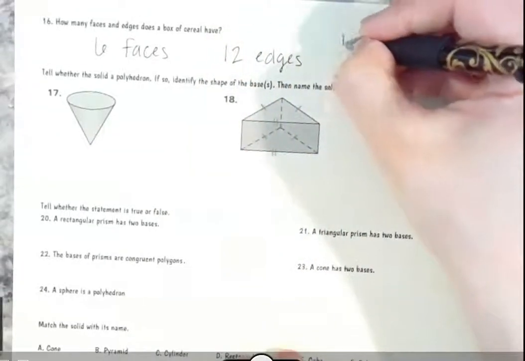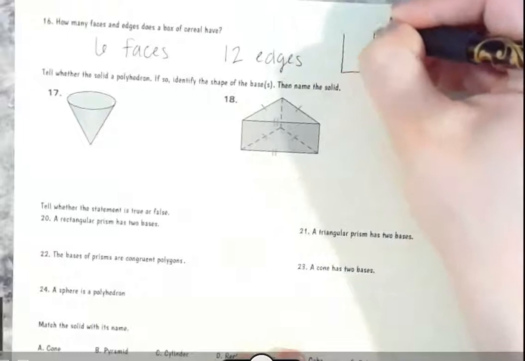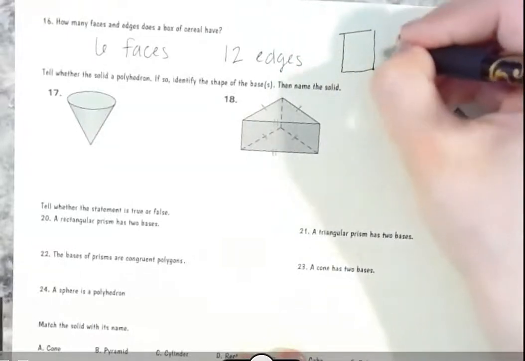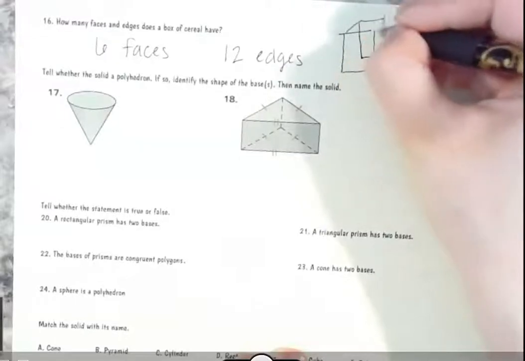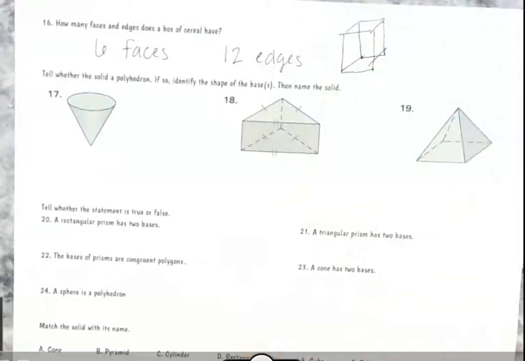And if that was super confusing, I'm sorry. Here I can draw a quick little picture. This is what we were pretty much doing, you guys. That is our shape. I'm not good at drawing.